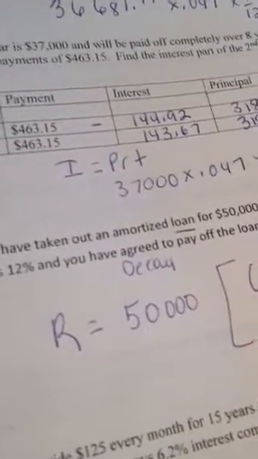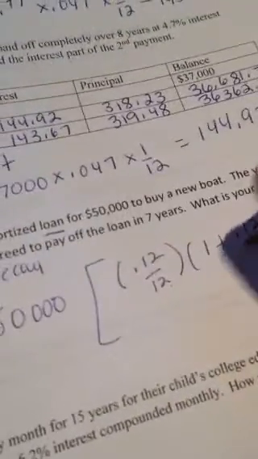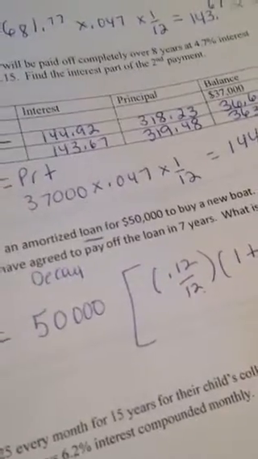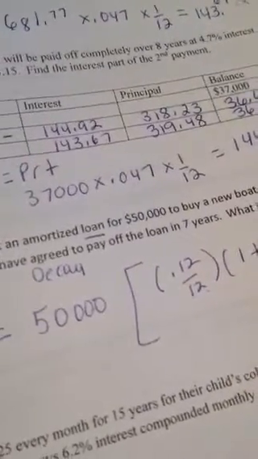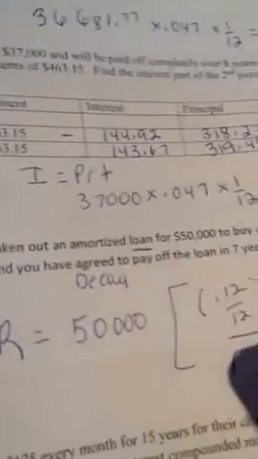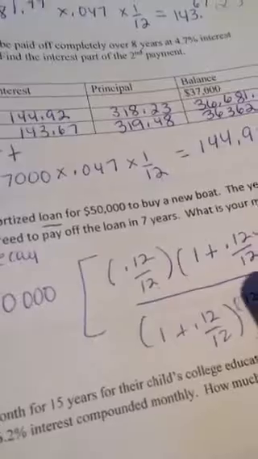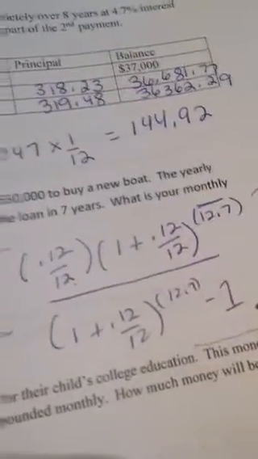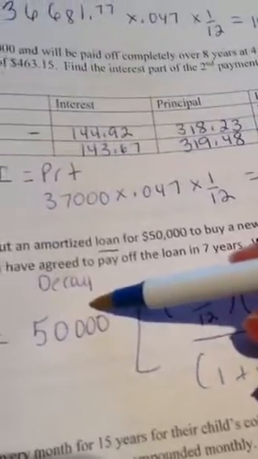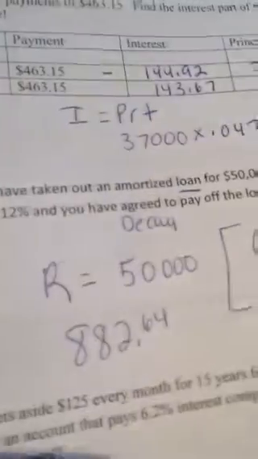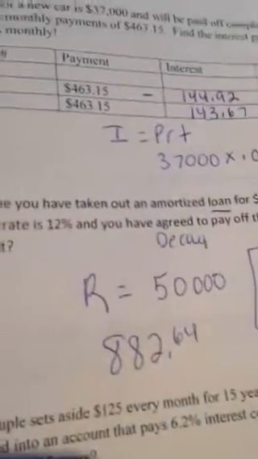So you put down your loan amount, 50 grand, bracket, it's R over M, it's monthly, so put it over 12, 1 plus 0.12, that's your rate, and this is 7 years, so 12 times 7, and then it's that whole second part, 12 times 7 minus 1. Okay, again, this is a complicated bottom, so I would do that first, write it all down, top divided by bottom, and then don't forget to multiply at the end. You should end up with $882.64 for your final answer.